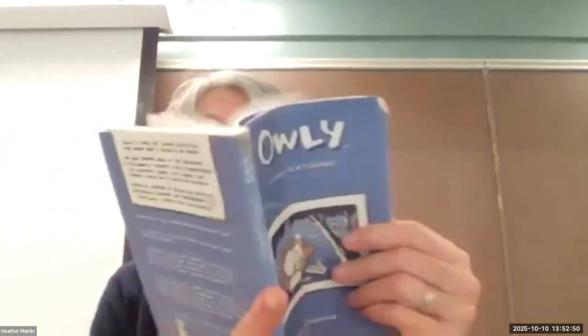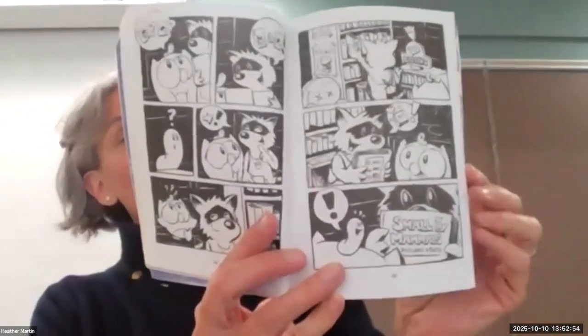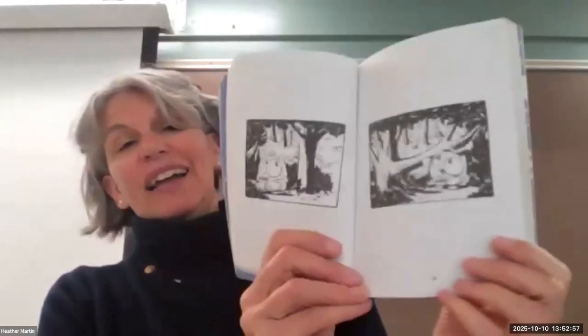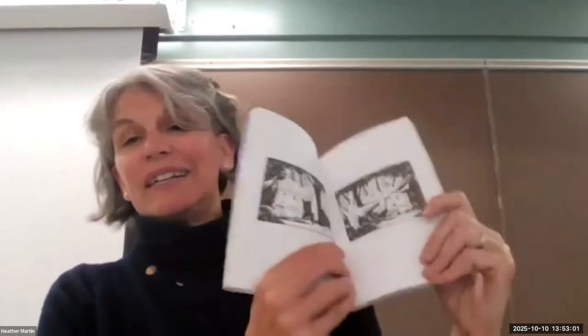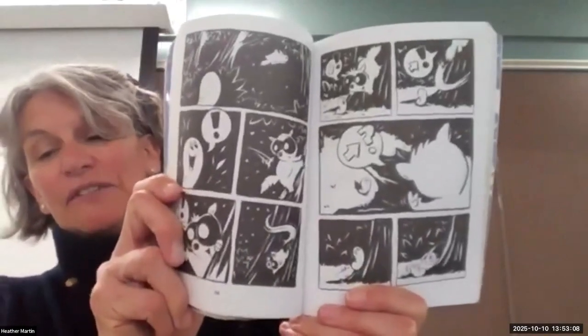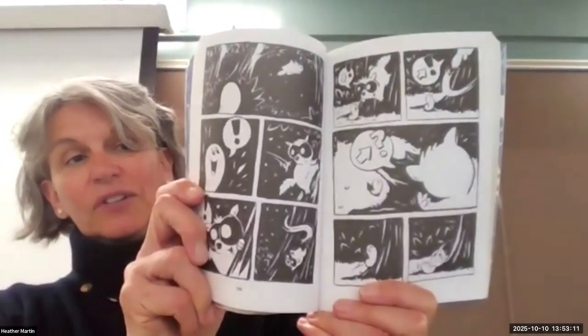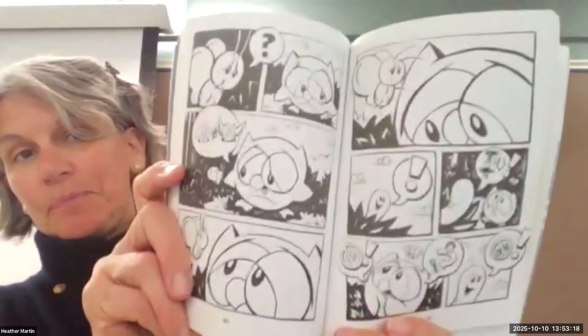Owly. Owly is one of those books that has zero words whatsoever. It's all pictures, and it's amazing. This is one of those where students can get into some really rich, deep conversations about what's going on and what a character is or is not saying. If you have a student who is new to the country and new to English, this is such a lovely welcome and entry point because there's no language to get in the way. So that's Owly.